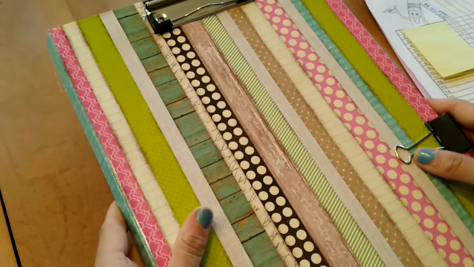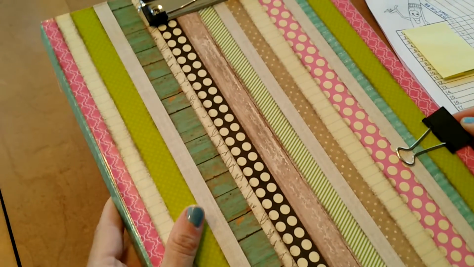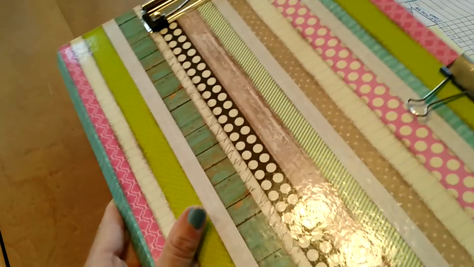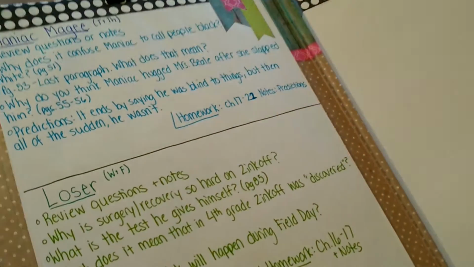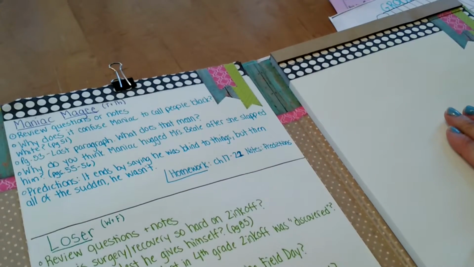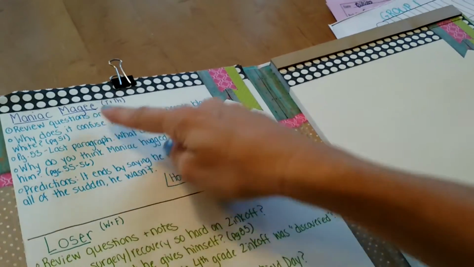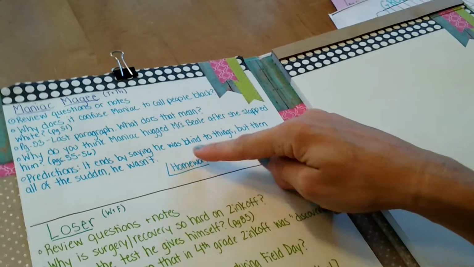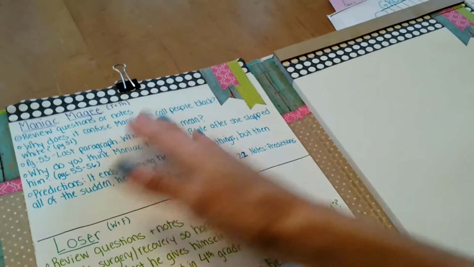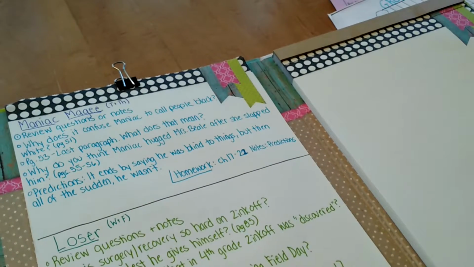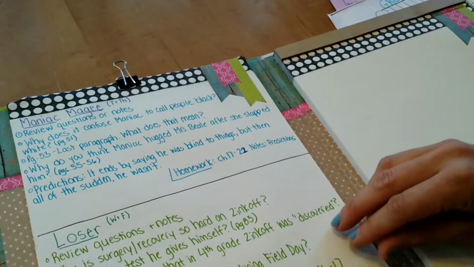This is an awesome find from Hobby Lobby last summer, 2015. What I like about this is that when you open it up, it has a pad of paper. And so what I did is this is my small group lesson planner. So I have Maniac McGee lesson plan and Loser lesson plan. And I would write it, teach it, and then once it was taught, I would put it over here and then write the new one over here, keep track of homework and things like that. So all of these things stay together.